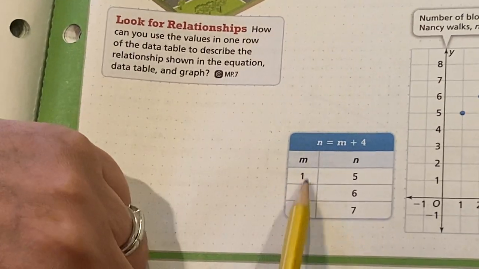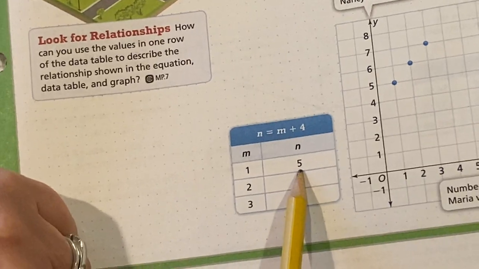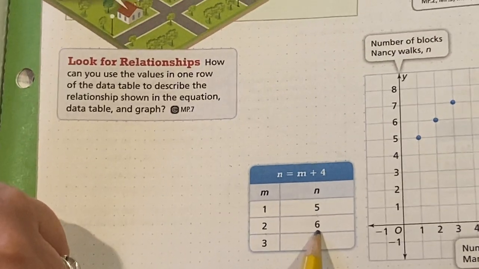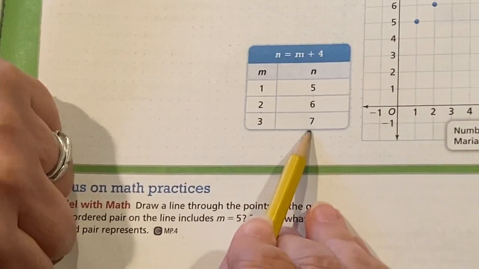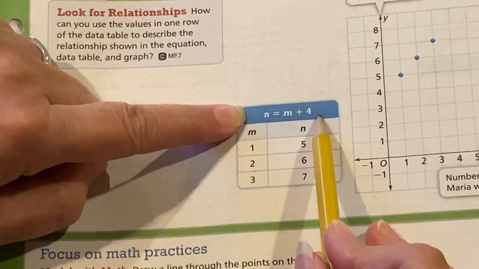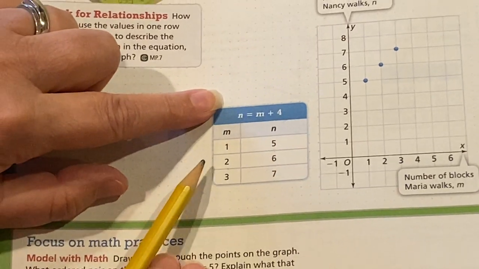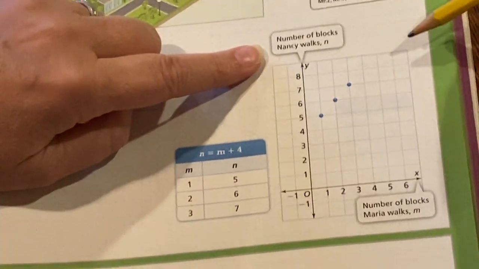So if they walk 1 block from Maria's house, then that's 5 blocks that Nancy walks because she already walked 4 blocks. If they walked 2 blocks once they got to Maria's house, that means 6 blocks altogether for Nancy. If they walked 3 blocks once they got to Maria's house, then they walked 7 blocks altogether. Okay, so we've got an equation, N equals M plus 4. We have a table. So those are 2 different ways to show the relationship between N and M, those 2 values, right? Now we are going to use a graph to show it.